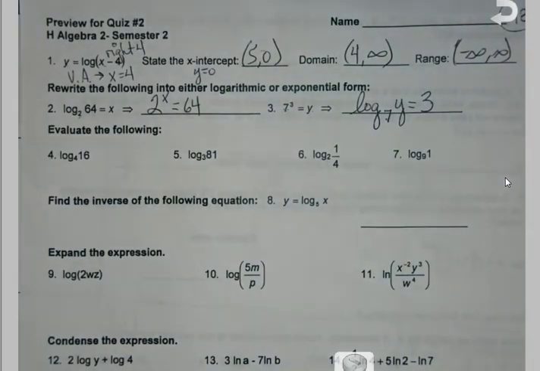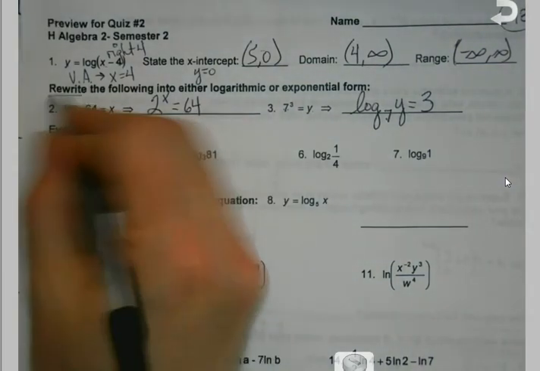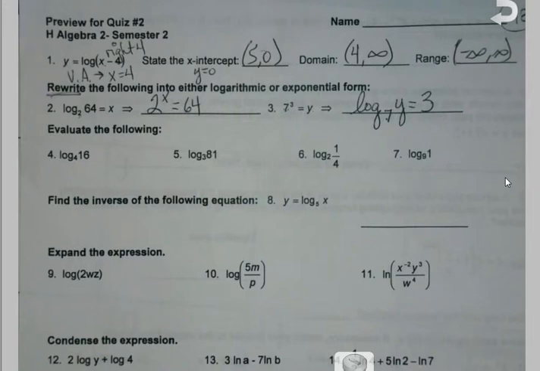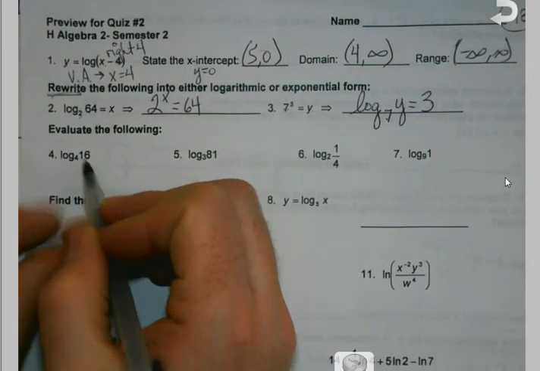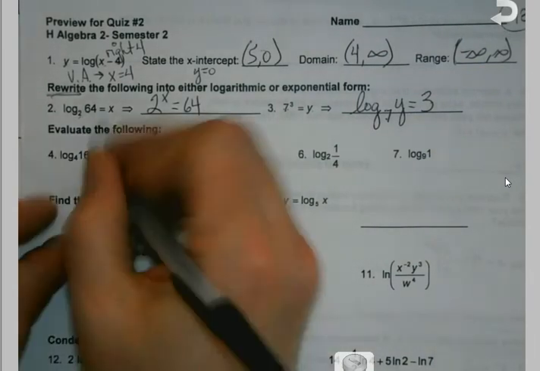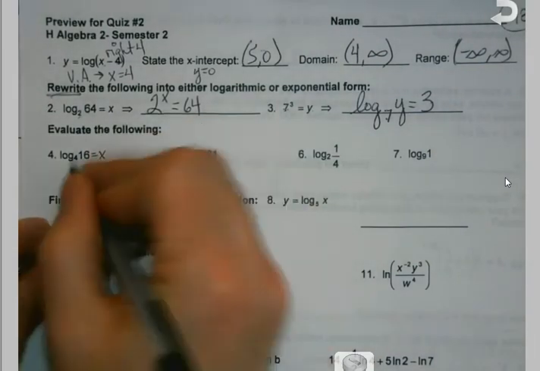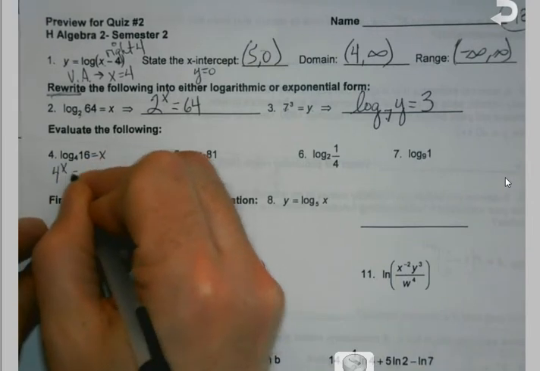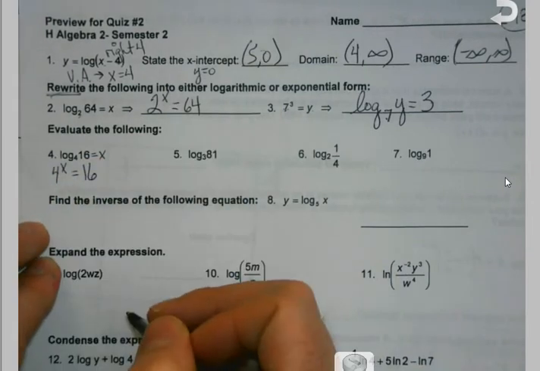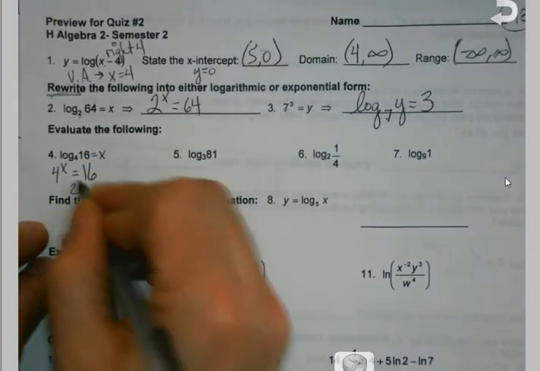But again, no answers up here. We're just rewriting it. We're just making it look a little bit different. So all I want to do on that part is that. Now evaluate, that's a different deal. And yes, I know some of you are going to say, I can just use change of base on this. But I'd really prefer that when you get to a problem like this, you either do one of two things. You either put in the equals x and say, okay, 4 to what power equals 16? Well, 2, okay, and that's the answer.